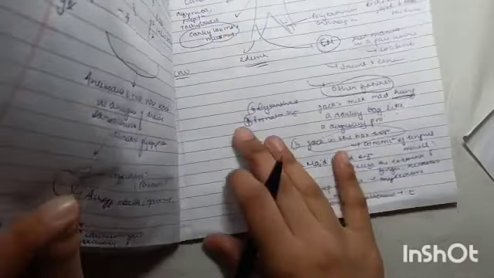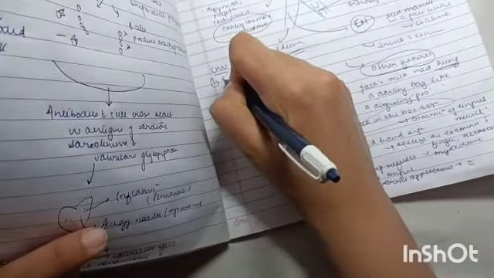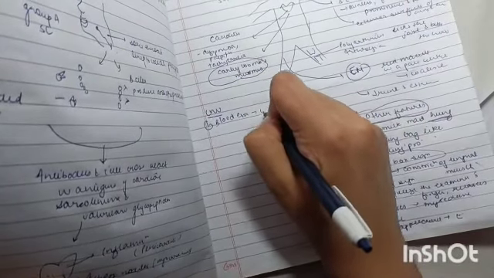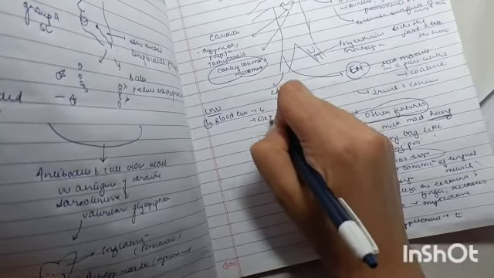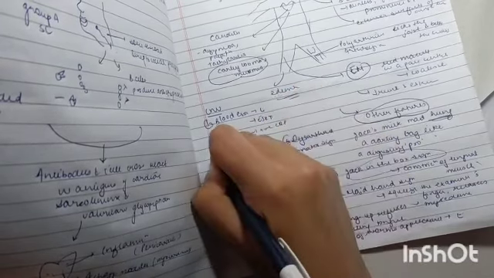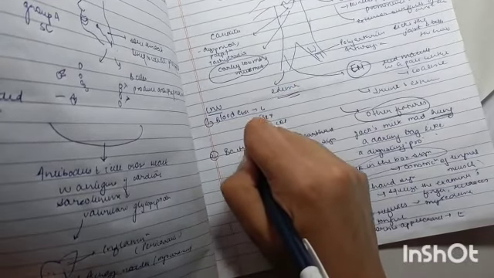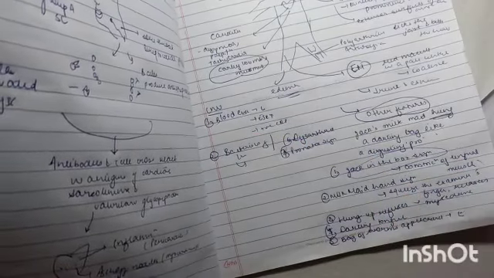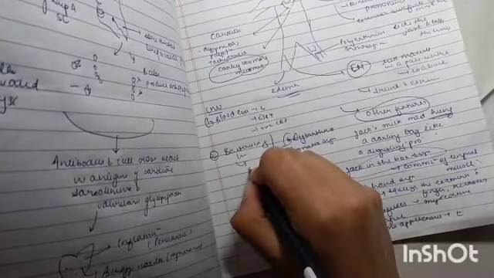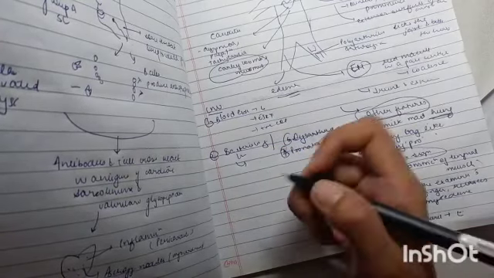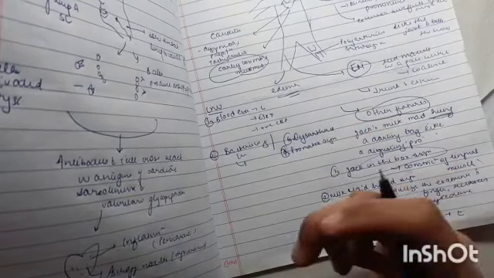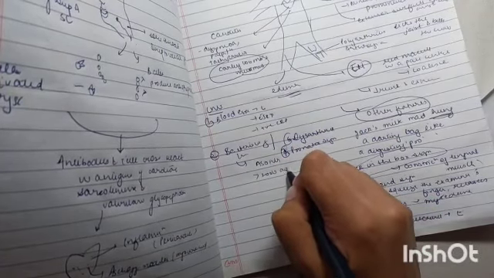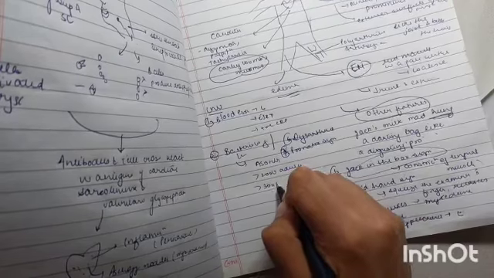Now coming on to the investigations. The foremost investigation that we do is blood examination. In blood examination, what you'll see is leukocytosis. You will see that ESR is increased and there is positive CRP. Then second is bacteriological and immunological test. Because it is a streptococcal infection, we will do the blood culture and we will see positive colonies of beta streptococci by the throat swab, and the ASO titer will be more than 200 units in adults and more than 300 units in children.